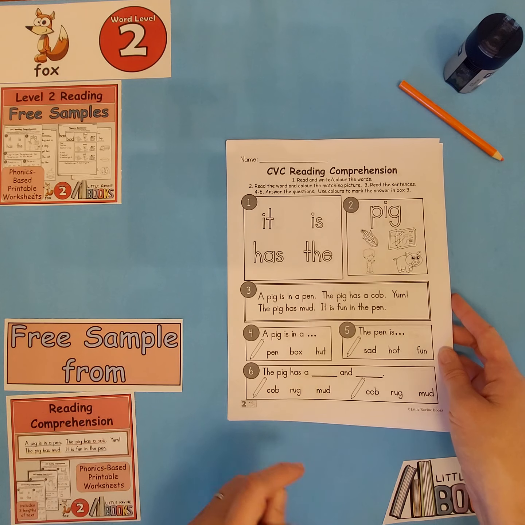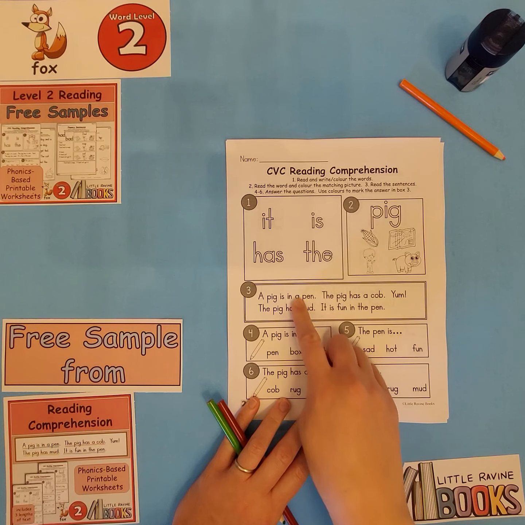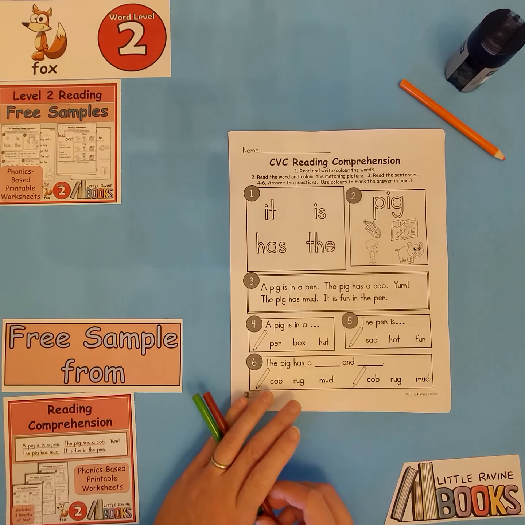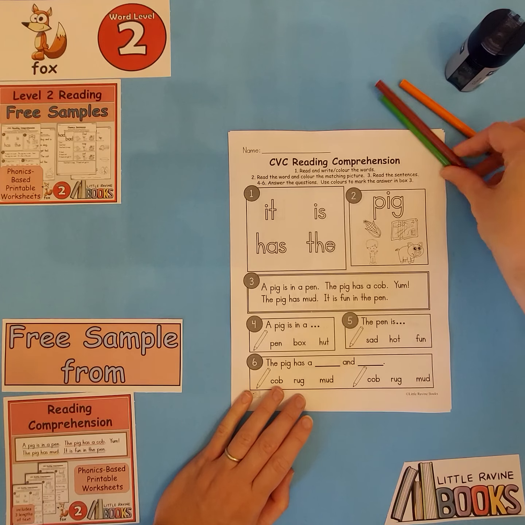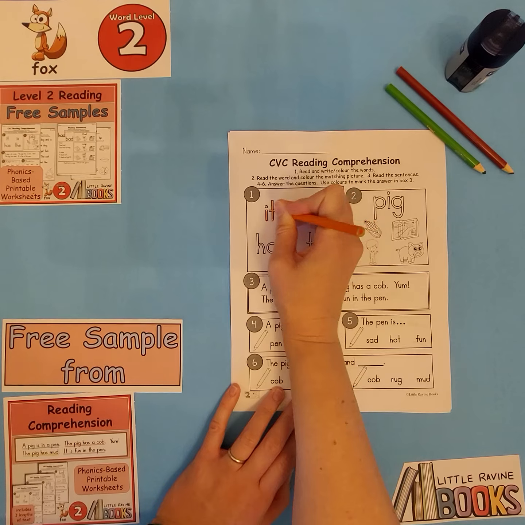All right, this one is very similar. We have 2 lines here and more questions here at the bottom. Let's use this for them to write out these words.